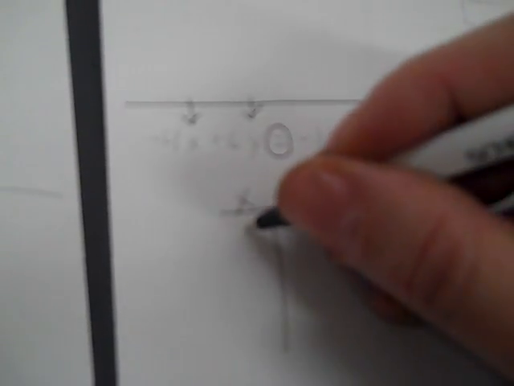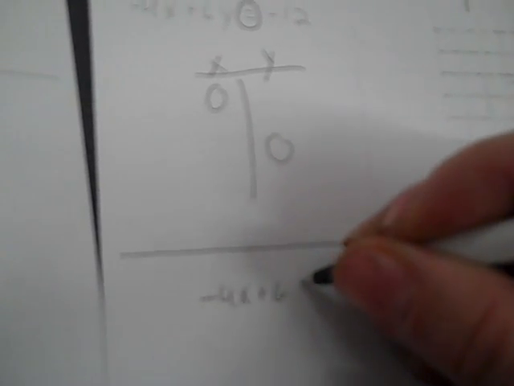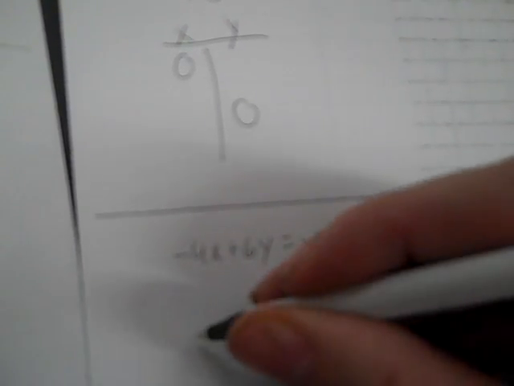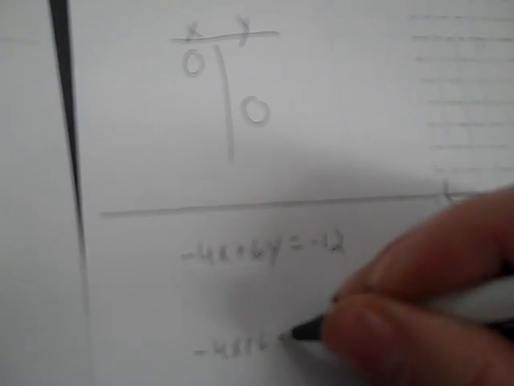Okay, next one. Here's the equals, and I have an x, and I have a y. Now, are they on the same side or are they on opposite sides? They're on the same side, okay? So we set this up. And of course, from there, I write this down twice. So -4x plus 6y equals -12, and then write it again. Because you have to find those numbers that correlate to the 0.